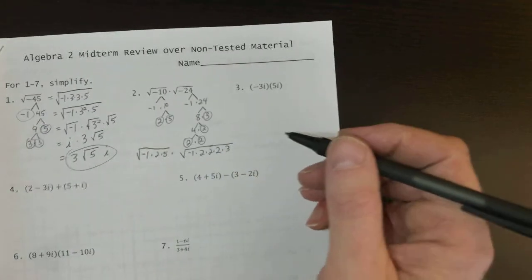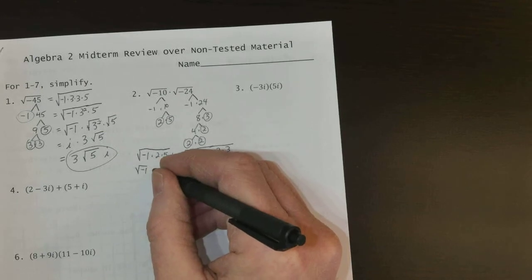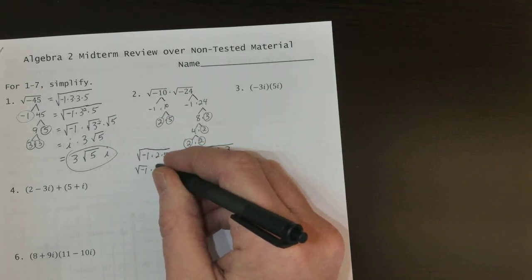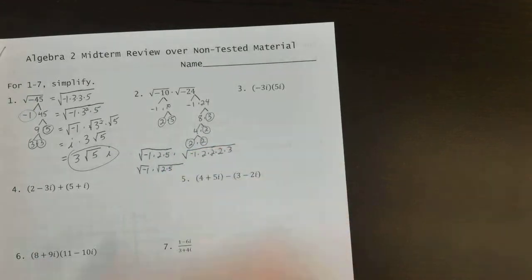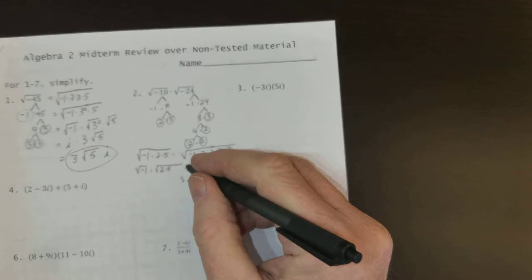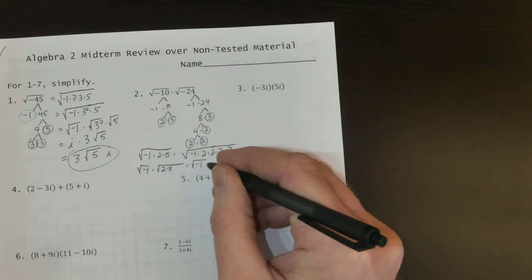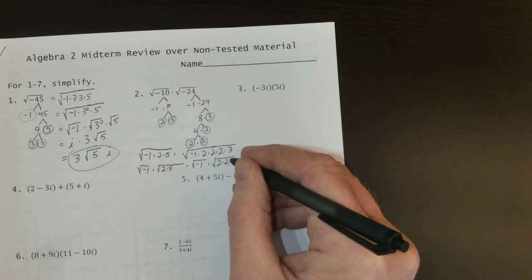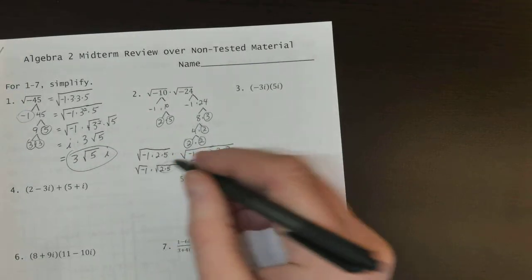Okay. And this is the square root of negative 1 times the square root, I'm going to keep the 2 times 5 together, and I'm going to take the square root of negative 1 out of here. For right now, I'm going to keep these together because I do want to put this together with this.